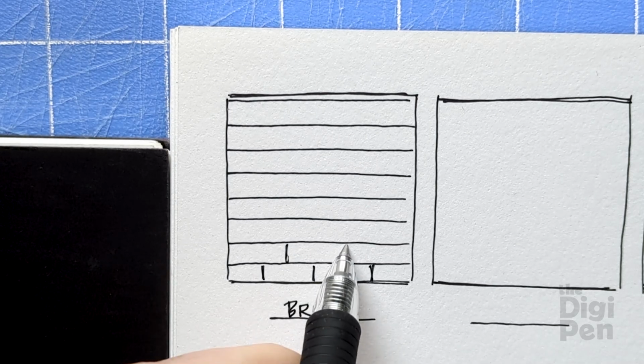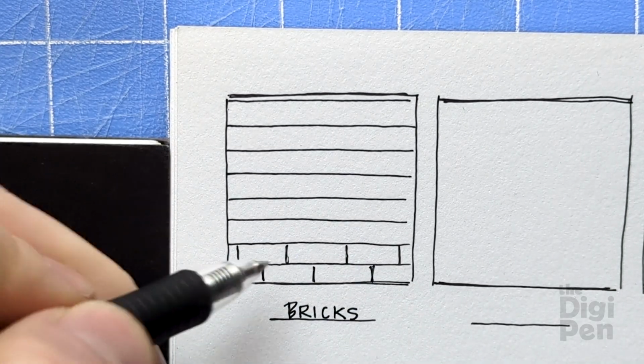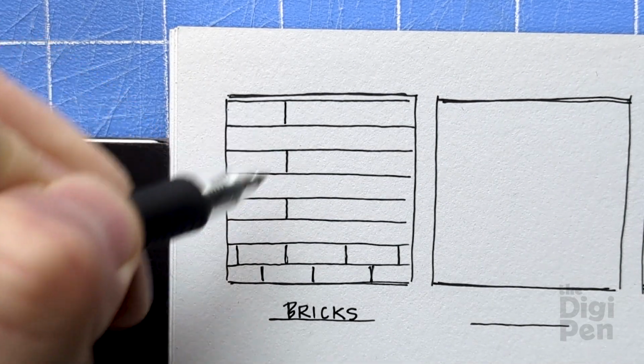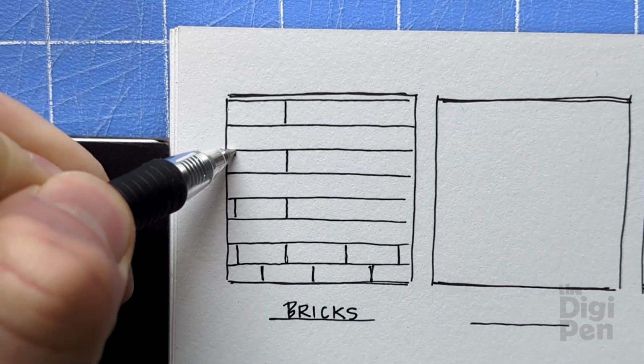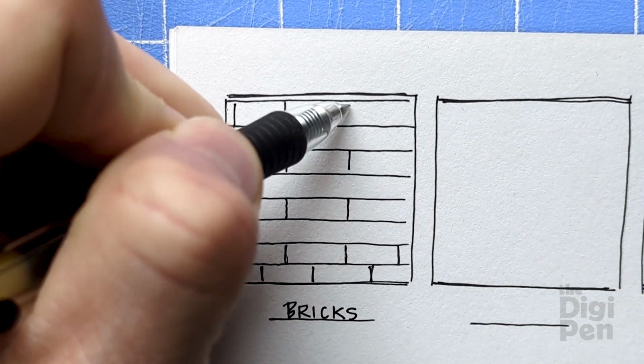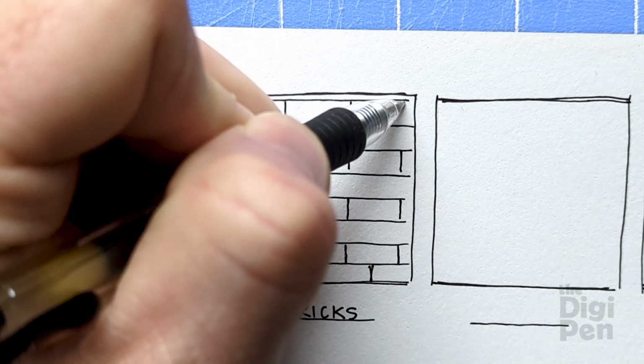Now, for the second row, you'll notice that I have placed the lines in between the lines from the row below. This will give the bricks that offset staggering effect. And the last step before I go into shading will be to draw all of the other vertical lines that makes up all of the other bricks.